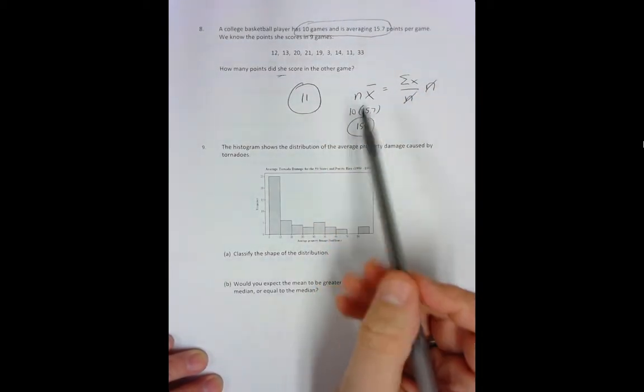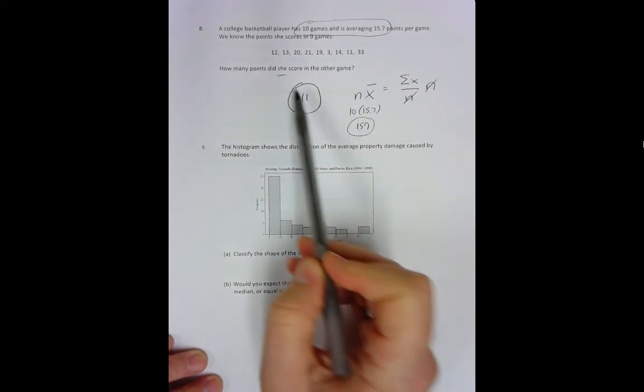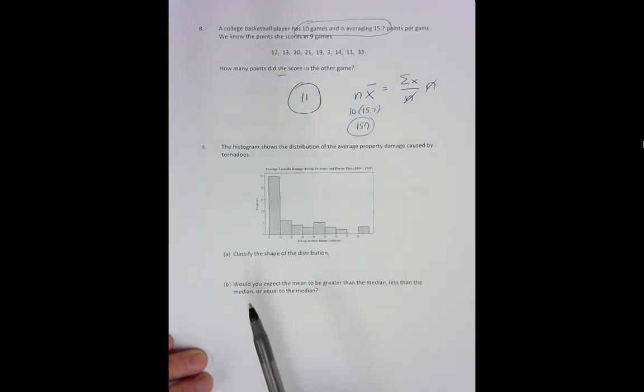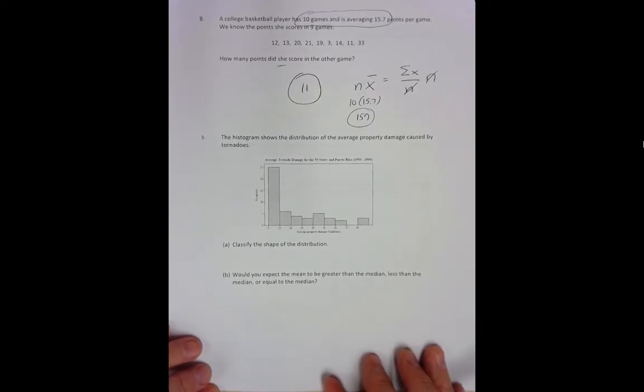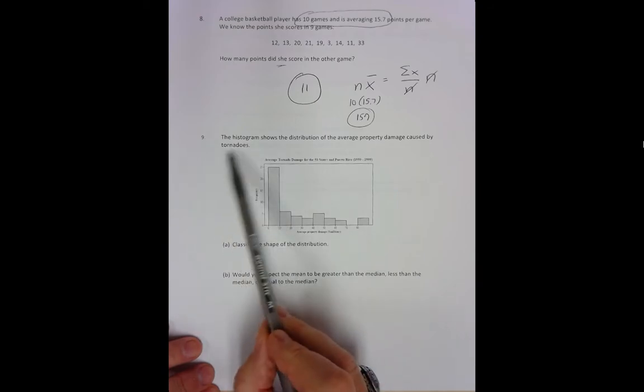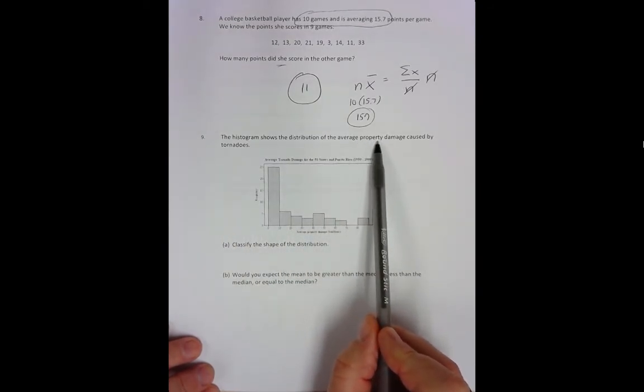So I know these 10 scores have to add up to 157. Well, I've only got 9 of them, so the missing score has to be what it takes to get to that sum of 157.